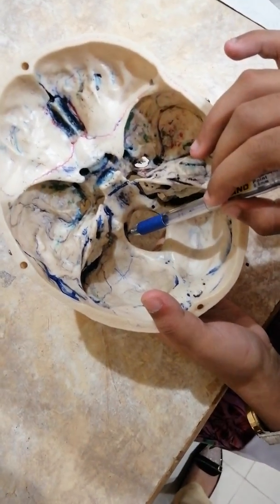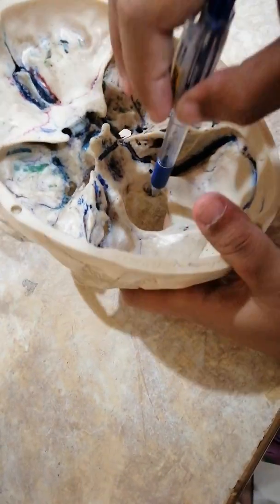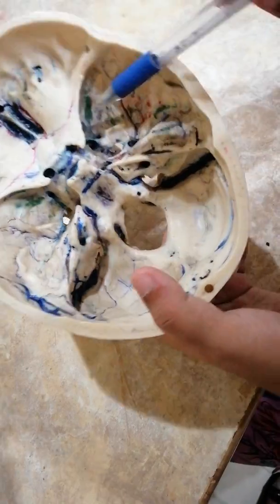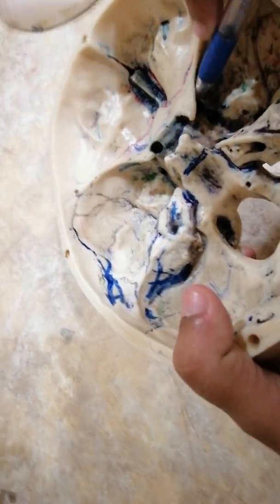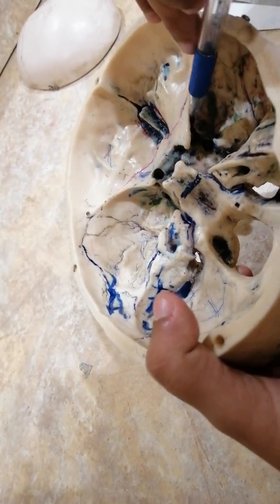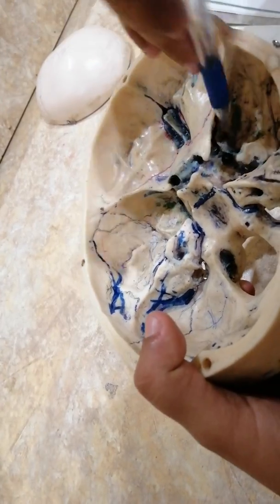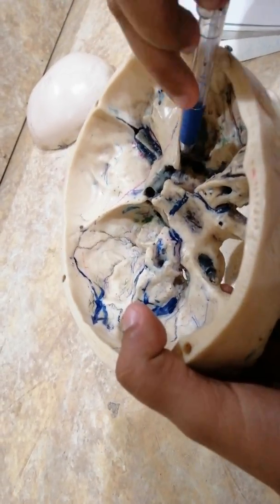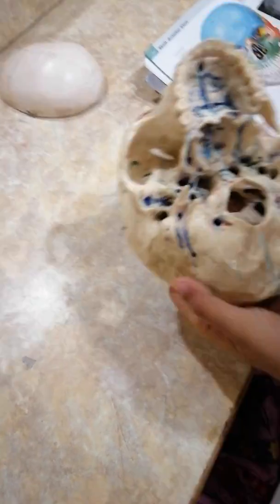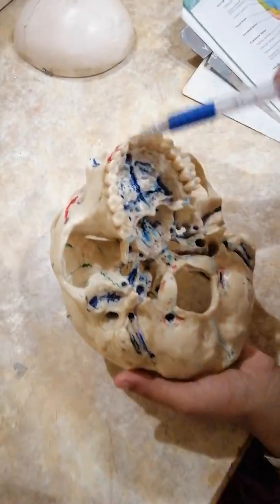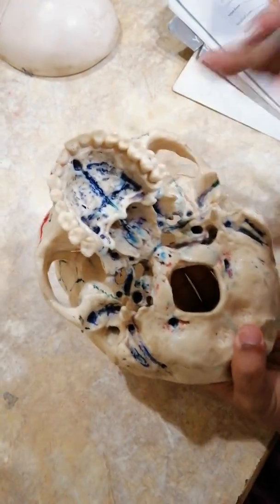This is the hypoglossal canal. This region is the hypoglossal canal, and this region is the superior orbital fissure that is present just below the lesser wing of the sphenoid bone. This is the superior orbital fissure. And now coming to the inferior surface of the skull, inferior view of the cranium.